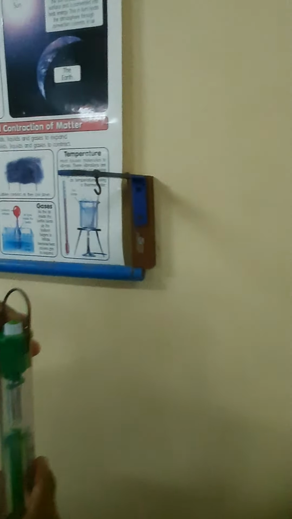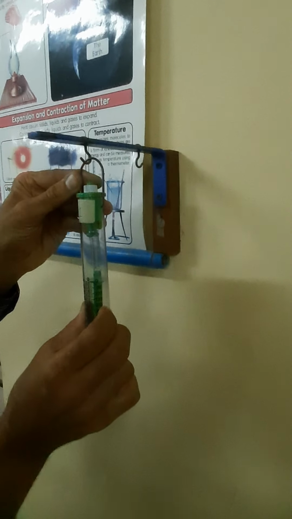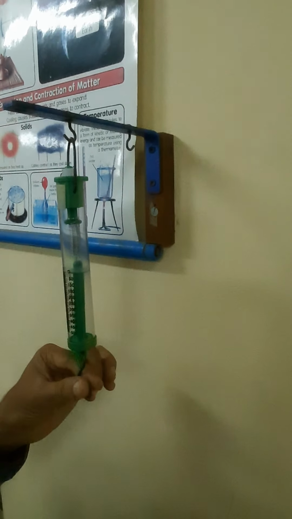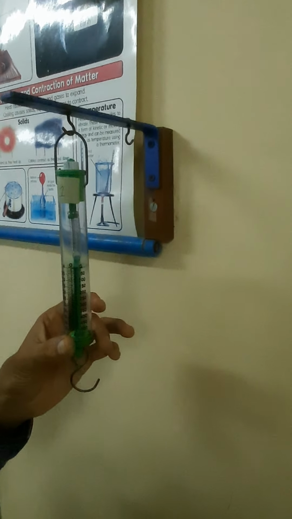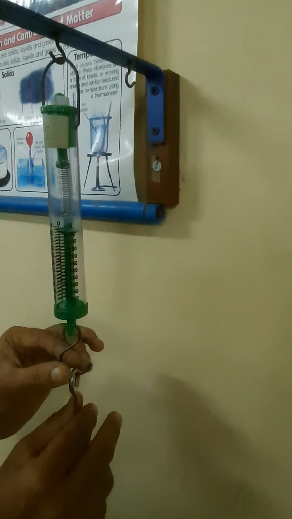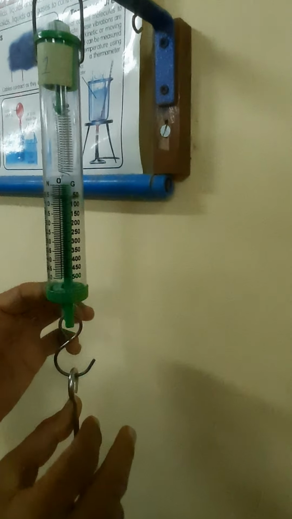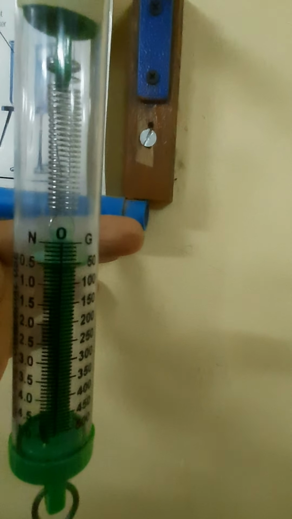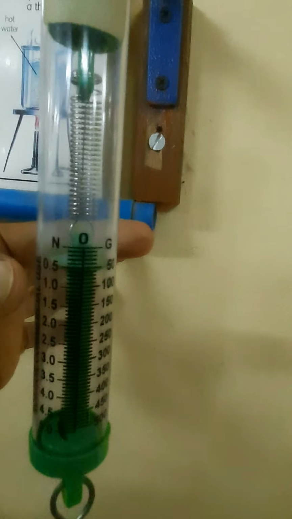Now coming to the experimental part. Now what I do is, I suspend the first spring like this. I take the weight hanger and I hold it firmly so that there is no oscillation or vibration. I suspend the weight hanger. The moment we suspend the weight hanger, the spring elongates. As a result of that, you can see a reading here. The initial reading, A, is equal to 0.5 centimeter. You have to note down the value of A in the tabular column for K1.